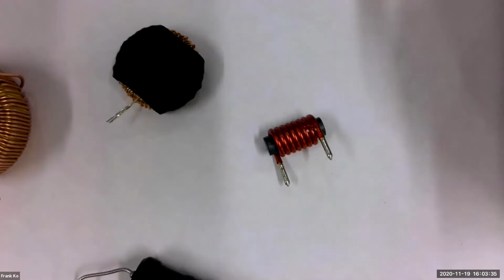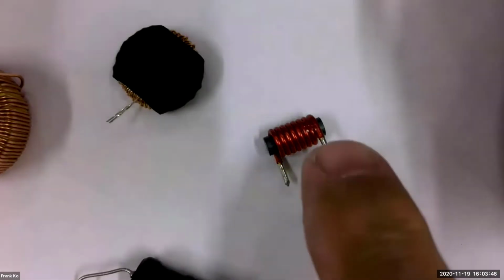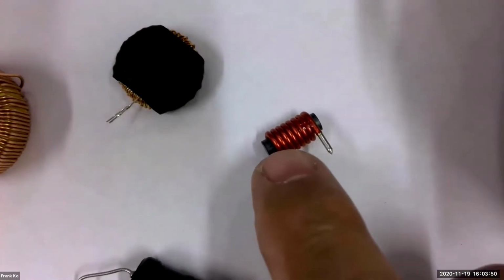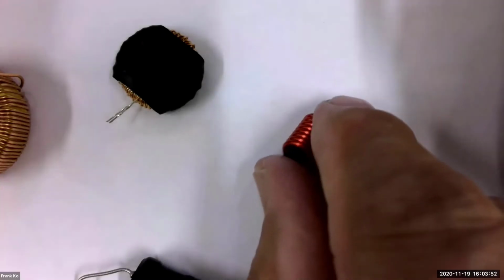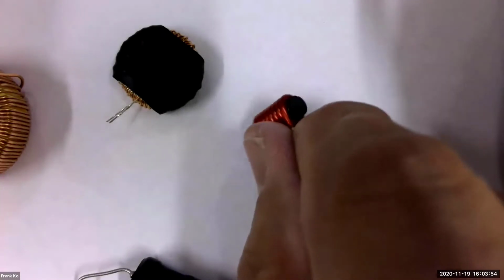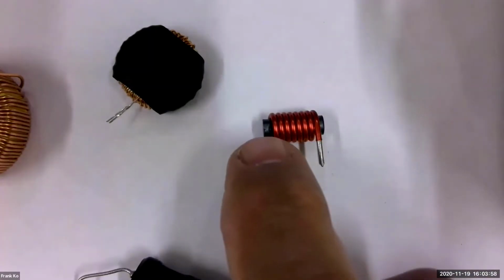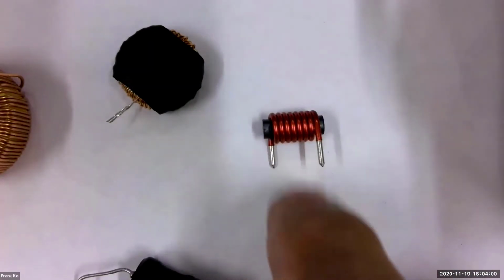Here is a transformer. This is actually an inductor, not a transformer. Let me show you this in a moment. So fundamentally, inductors can be nothing more than a coil of wires of a very specific diameter, of a very specific length, from end to end, and also a specific distance between the wiring.